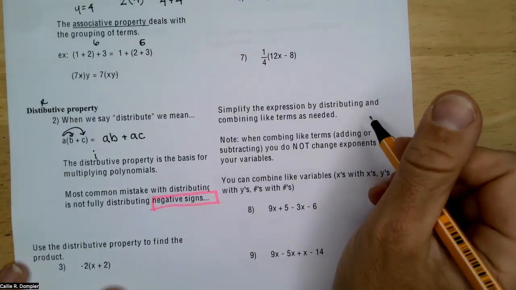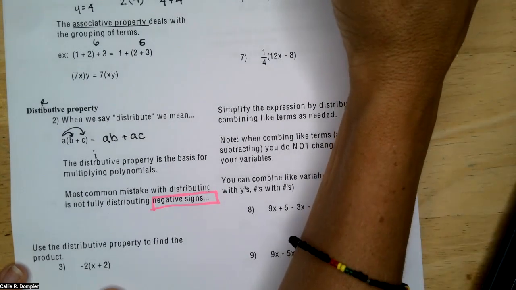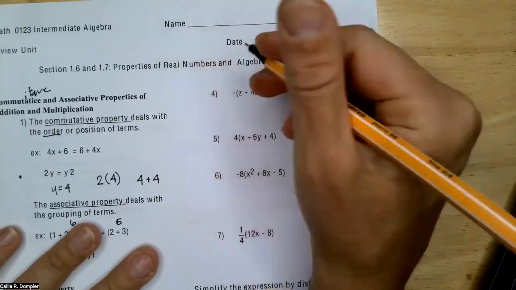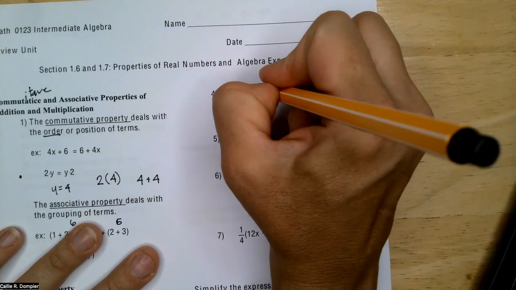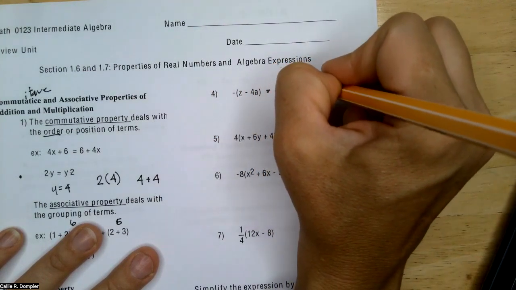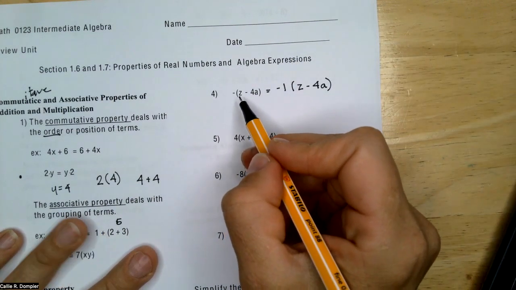So we're going to simplify expressions by distributing and combining like terms as needed. Here we're going to practice. Up here is just one term. So here we have negative times the quantity z minus 4a. You're welcome to look at this as a -1 times z minus 4a if that's easier for you, or just as a minus sign you need to distribute, okay?